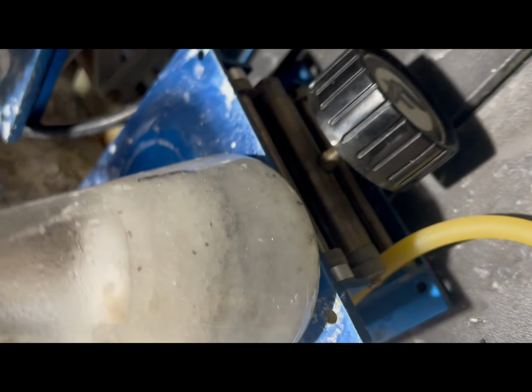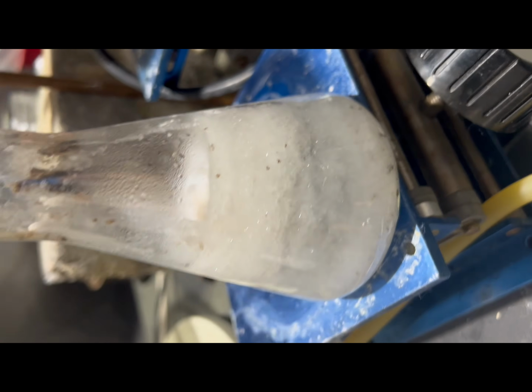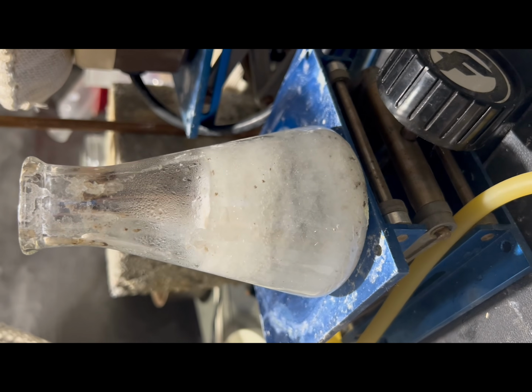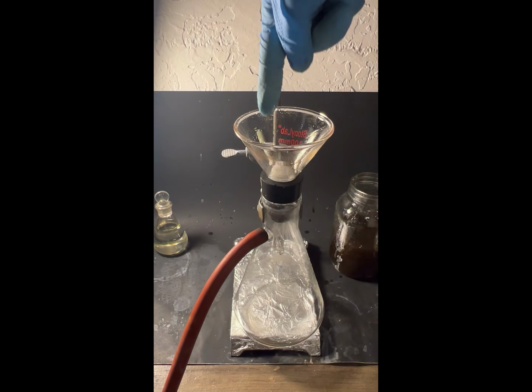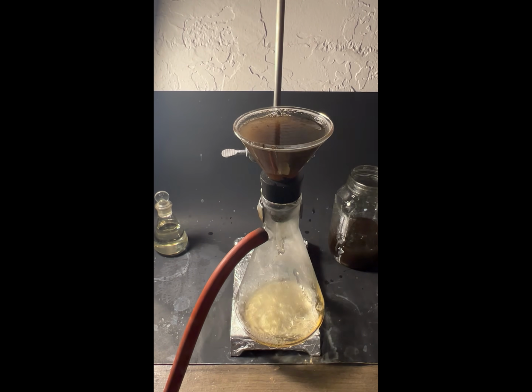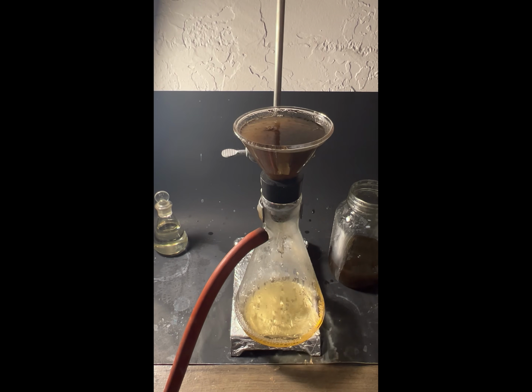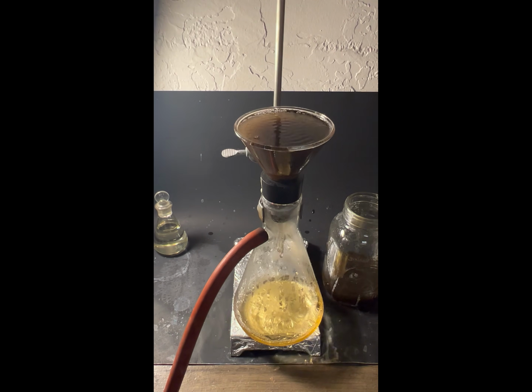filtered the solution. Sodium benzoate is much more soluble in water, hot or cold, than benzoic acid. The small amount of insoluble crap isn't what we want. This served as a better method of purification than my initial attempt.